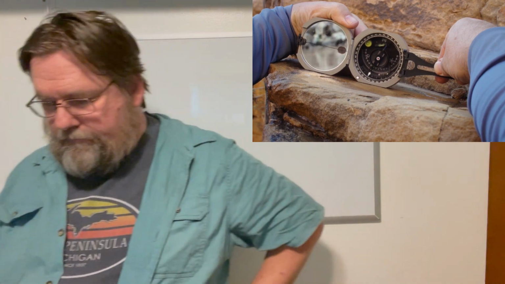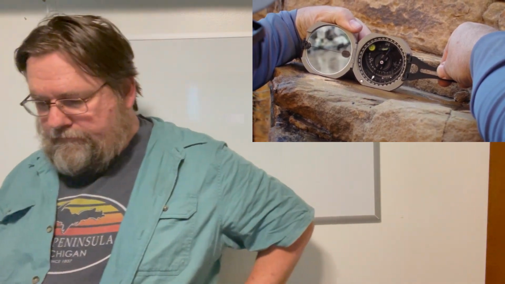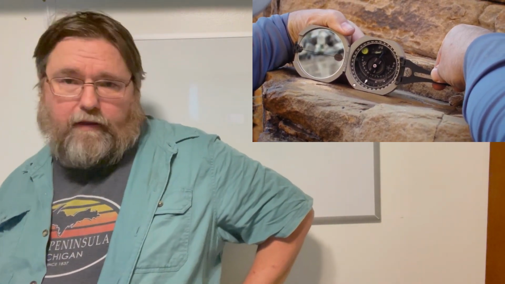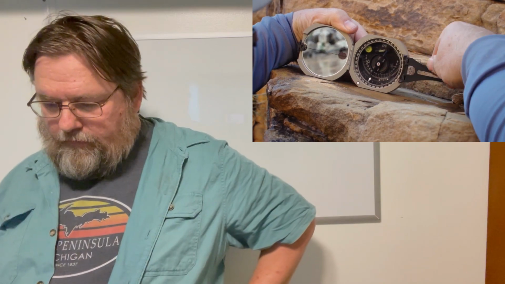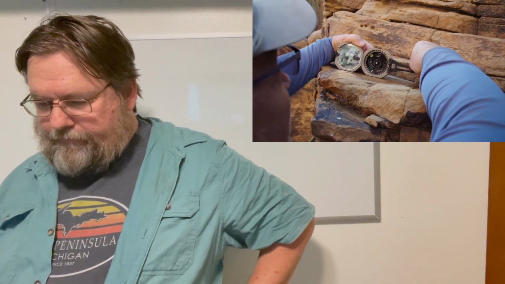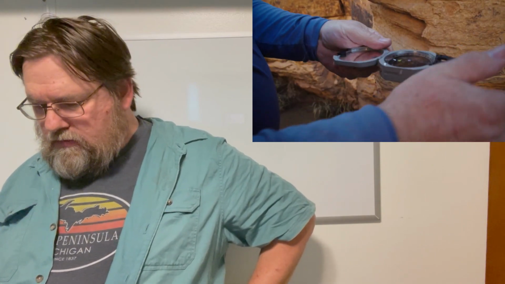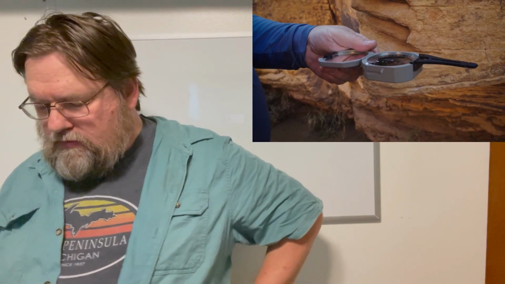Until the level is centered right there, and then I can read the dip measurement in my compass. And the dip measurement right here says that the dip is about 17 degrees. It looks about right. Then I can turn my compass this way and find out that the dip is 17 degrees to the south, and that's a pretty common dip direction.